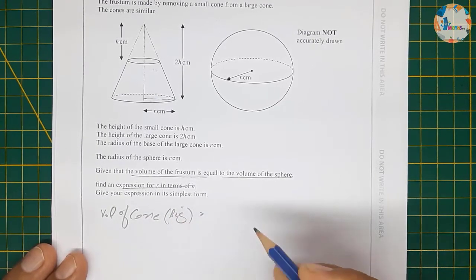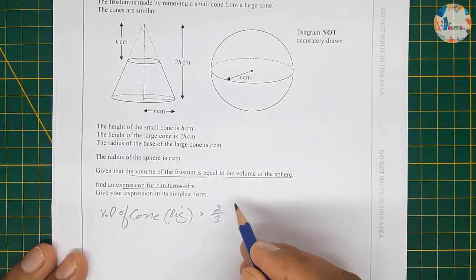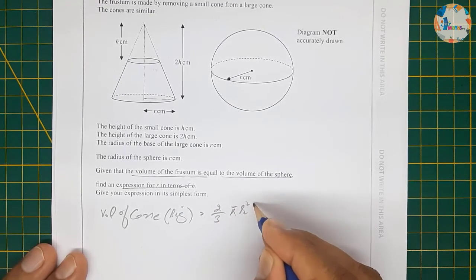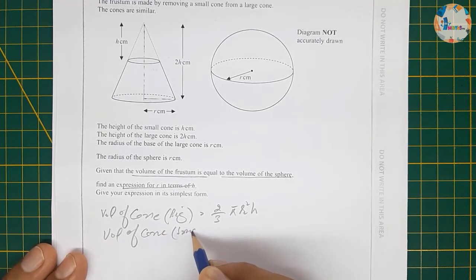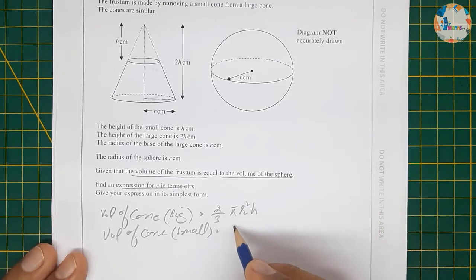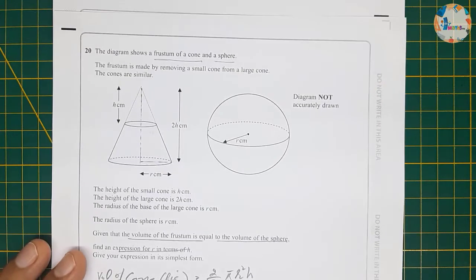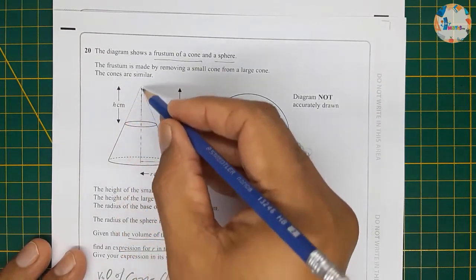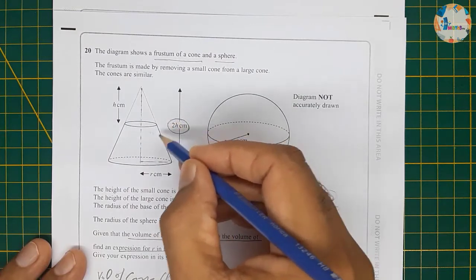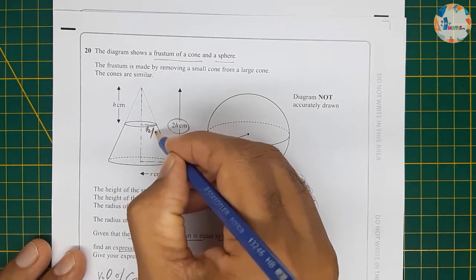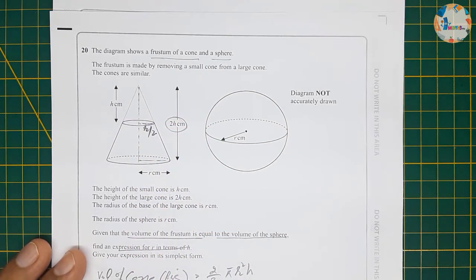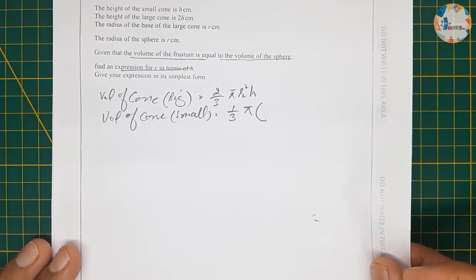So big cone will be equal to 2 by 3 pi r square h, and volume of smaller cone, small one, will be equal to 1 by 3 pi, and r we will take this one. See, this is h for smaller cone, and for bigger cone it is 2h height. So radius will also be smaller for this one. So radius for smaller cone we can take r by 2 by the same ratio.